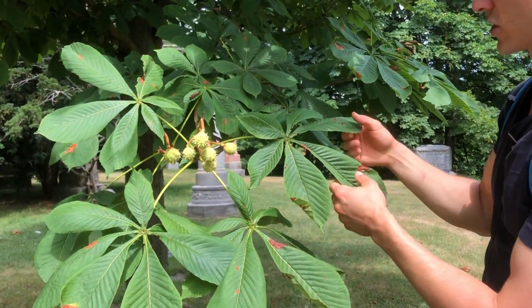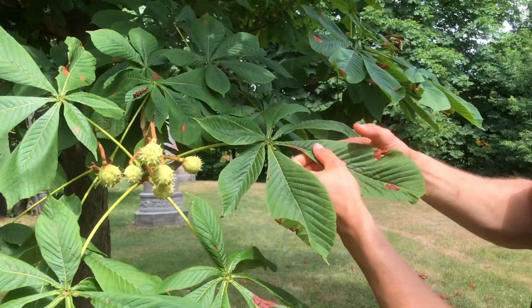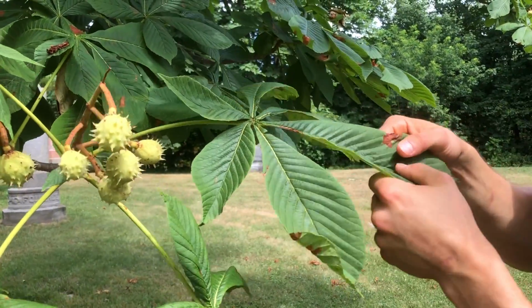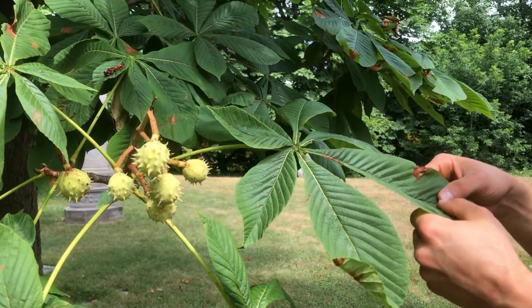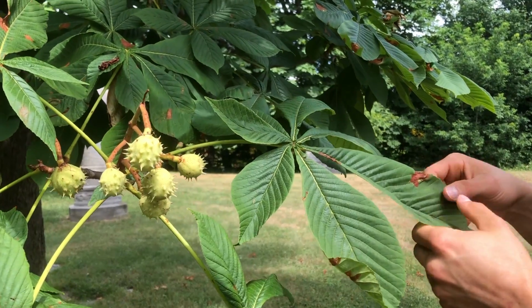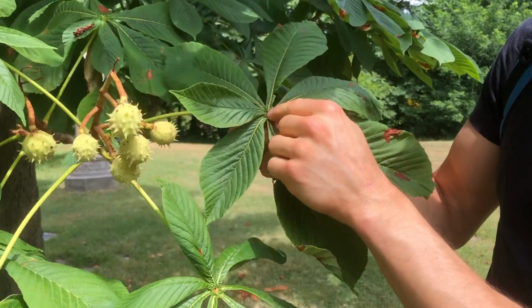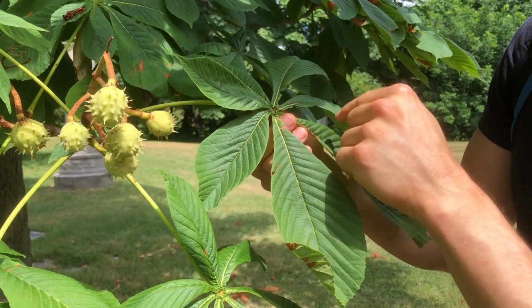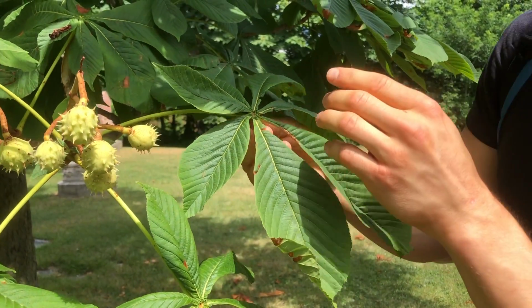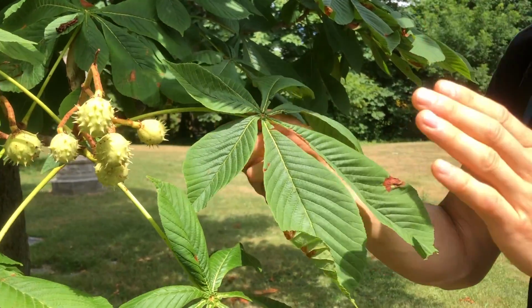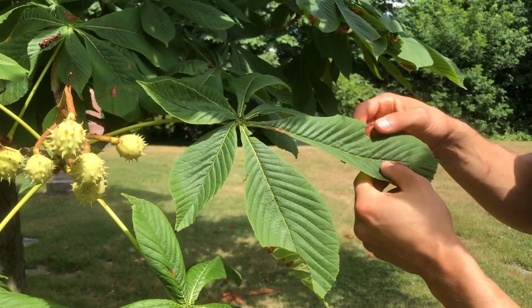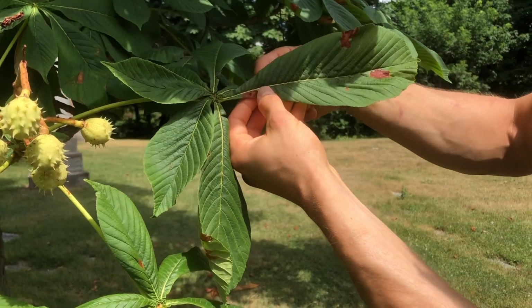So again, horse chestnut. The thing you're probably most likely to confuse this with is something called Ohio buckeye, which is totally different, but they're the only two trees with this palmately compound arrangement, I think. They're the only two trees you're really common to see. And the way you can differentiate them is this. It's actually really cool.